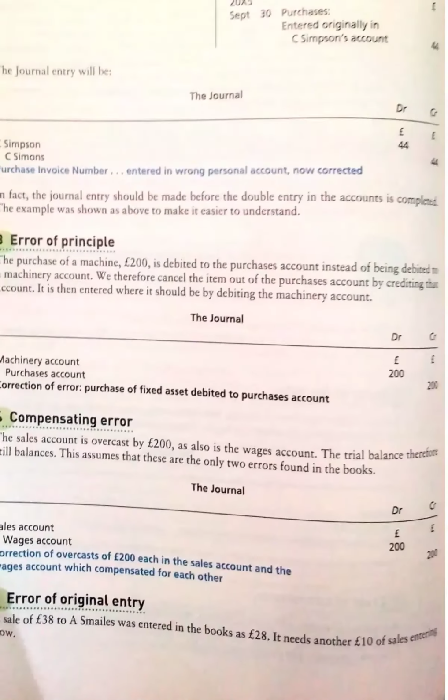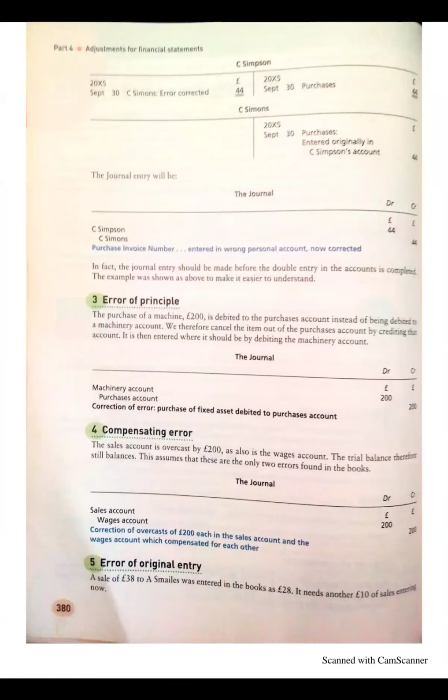Let's look at the error of principle now. The error of principle, which is the third class of errors. We're looking at examples and the correct journal entries that you can do for the same. Remember, there is a debited account and an account to be credited. Let's look at an example. It says that here is a purchase of a machine that is worth £200, and it is debited to the purchaser's account instead of being debited to the machinery account.